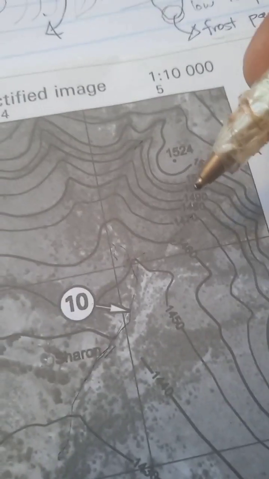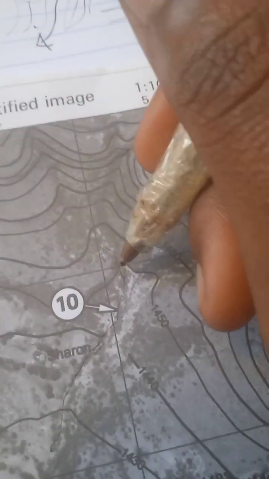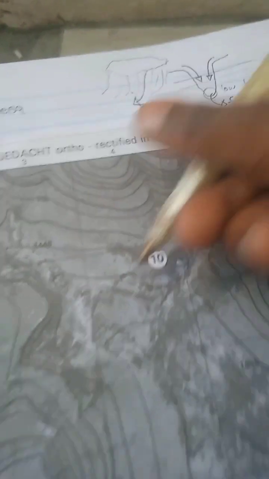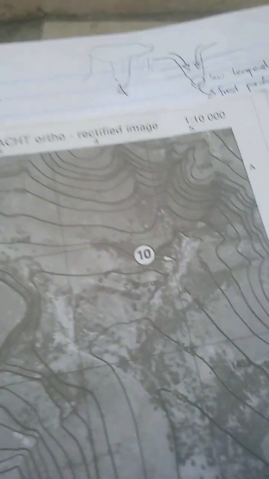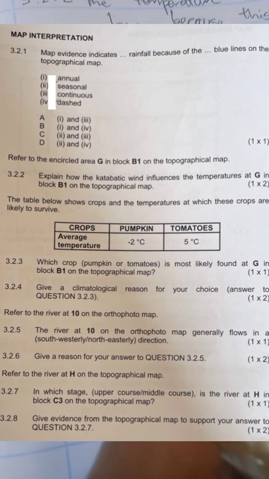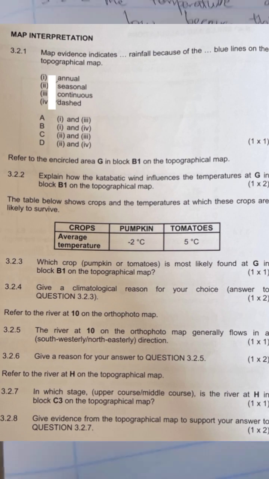That means that because rivers always flow from high ground to low ground, it has to flow this direction. It's going southwesterly. Remember, for the winds, we would say the opposite direction, because it's different how we describe direction with winds.